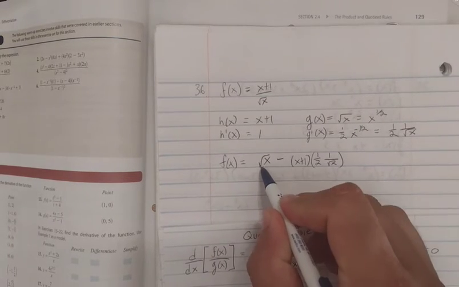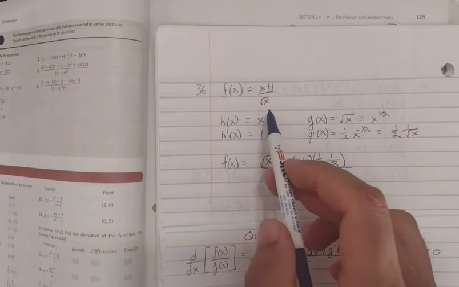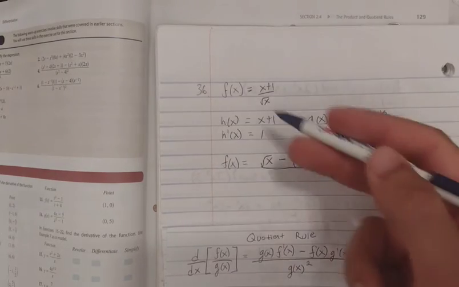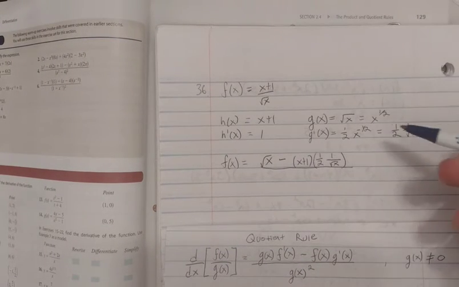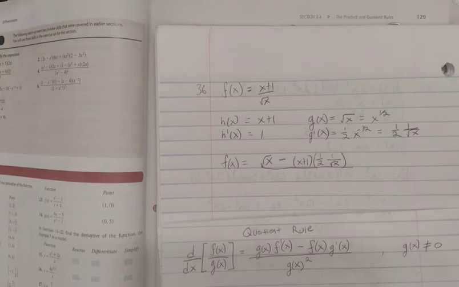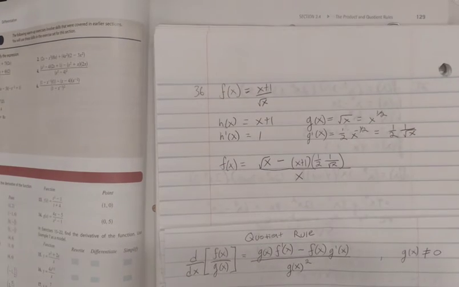And now all of this is going to be divided by the bottom squared. And because you have a square root x in the bottom, your g of x squared is going to be just x.